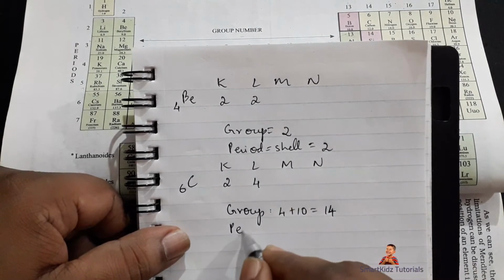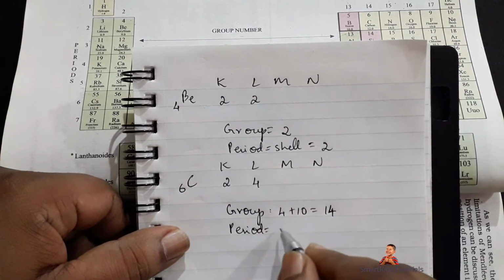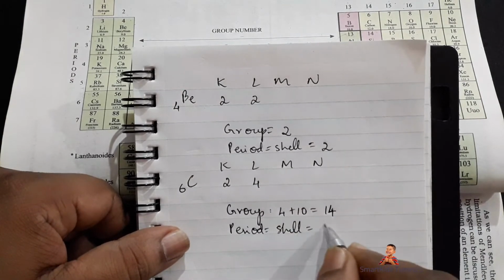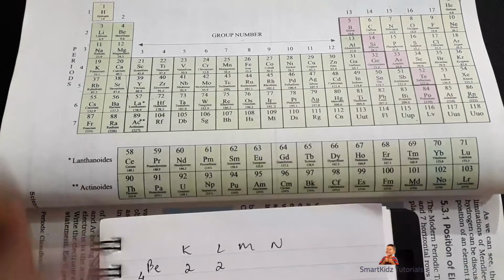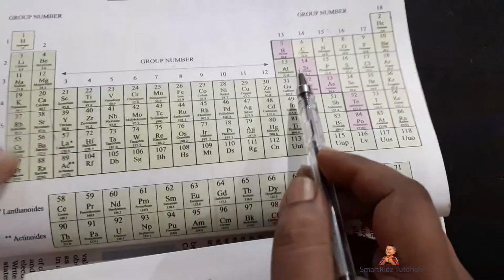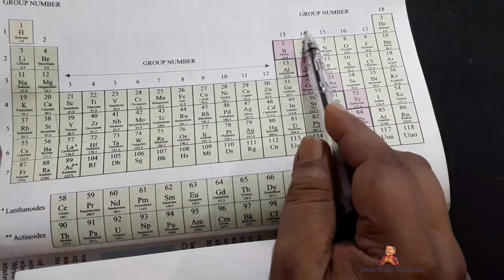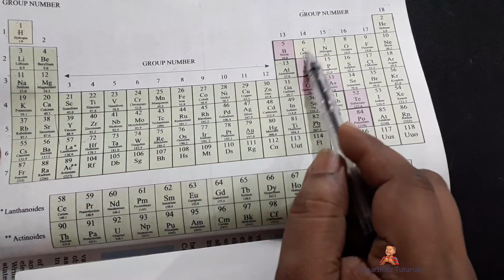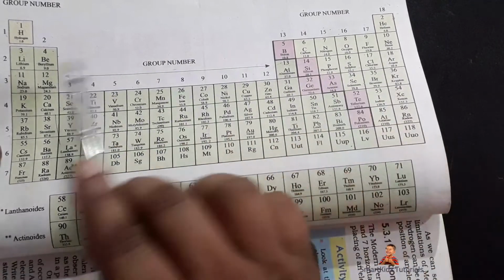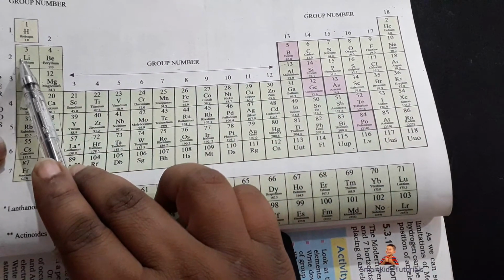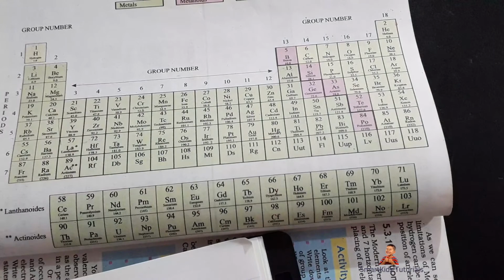And as far as the period is concerned, that is equal to the shell. So it's filling up the second shell. So you can have a look. Where is carbon? Carbon is over here. That's group 14 for carbon, and it belongs to the second period. Okay, let's try another one.